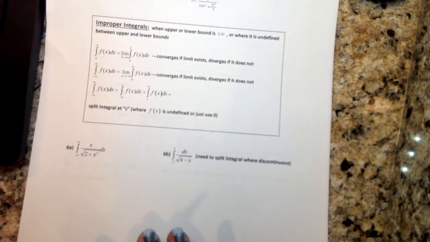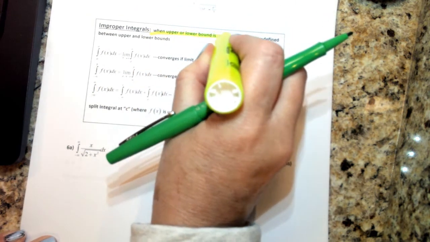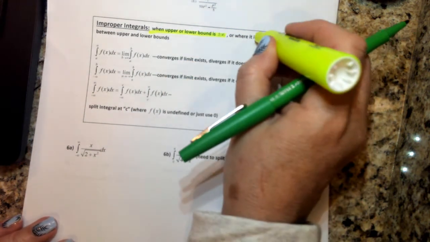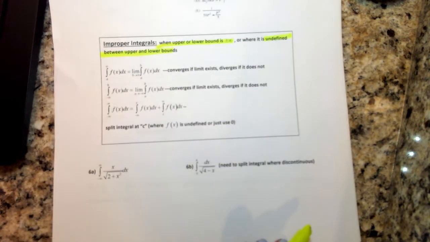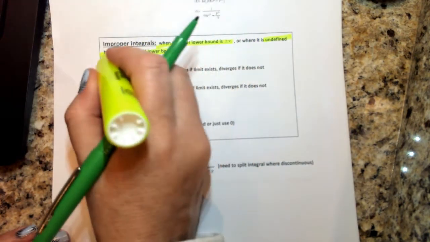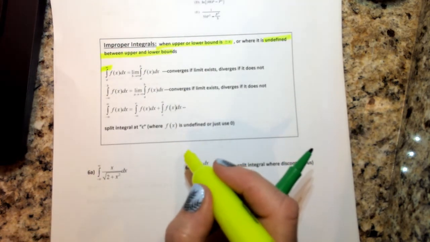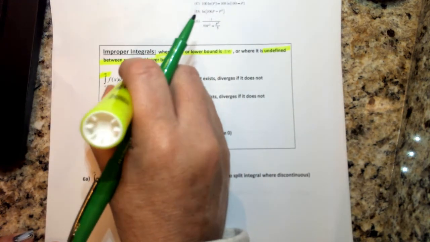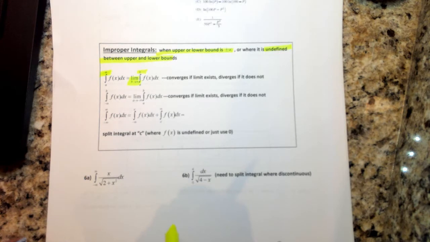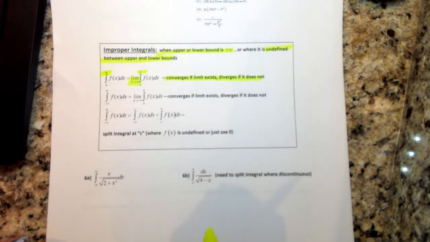So the last topic on this page that I wanted to make sure I addressed with you was improper integrals. Remember, improper integrals is when your upper bound or lower bound are plus or minus infinity, or it could be undefined at your bounds or between your upper and lower bounds. So for example, you may have one of your bounds be positive infinity, and remember what we did was you're going to take the infinity out and replace it with a b, and we're going to find the limit as b approaches infinity. Remember, it converges if the limit exists, it diverges if it does not.